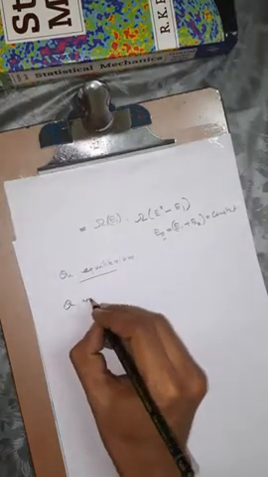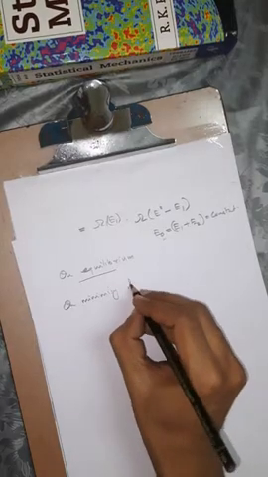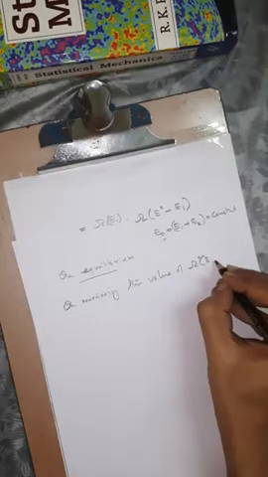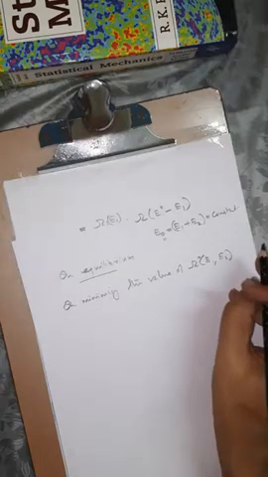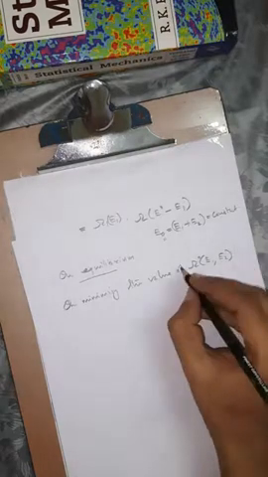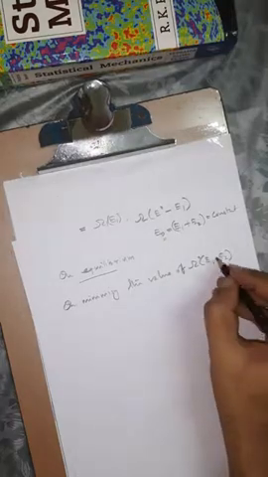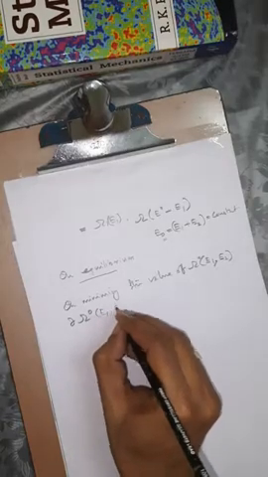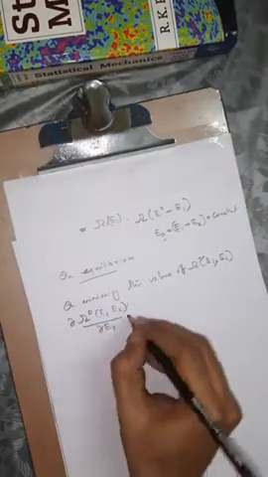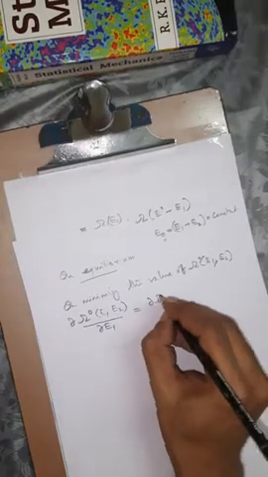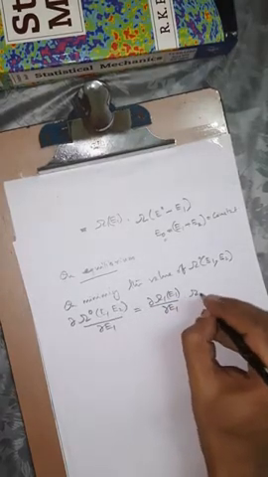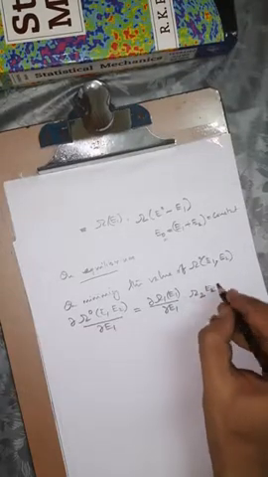So I can write it as dou of omega 0 E1 E2 divided by dou E1 is equal to dou of omega 1 E1 divided by dou E1 into omega 2 E2, right?